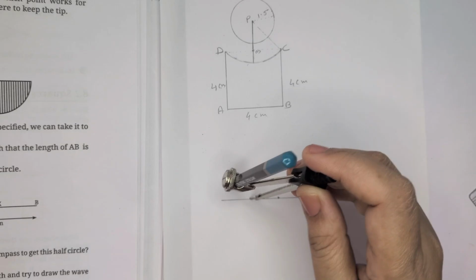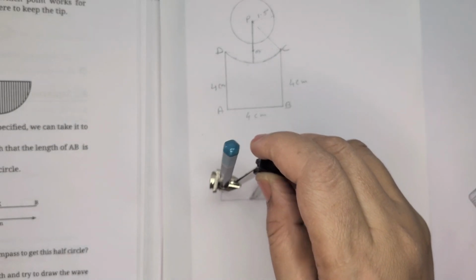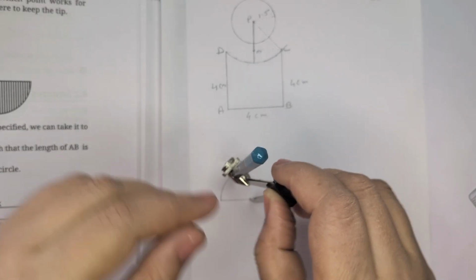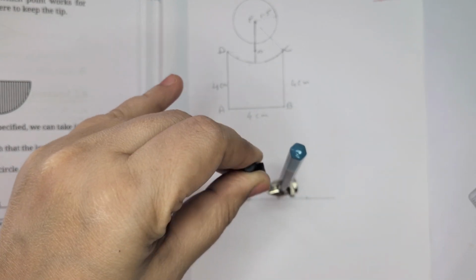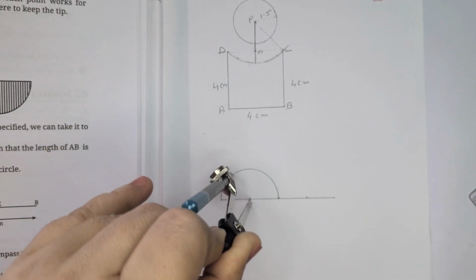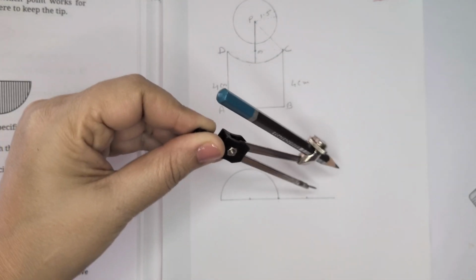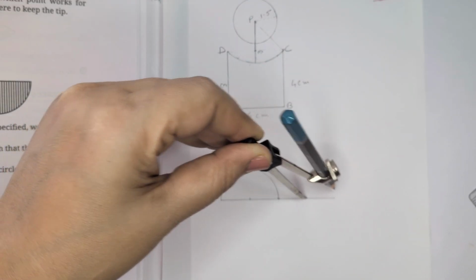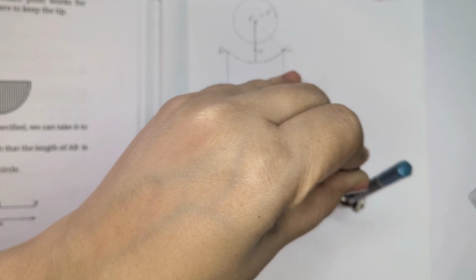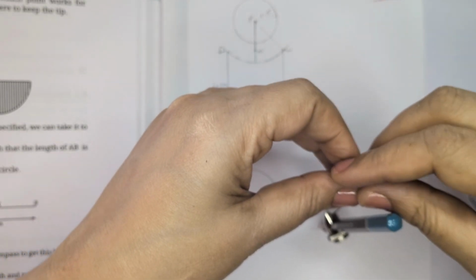With this point as the center, draw a semicircle. Then take this other point as the center, and down there, draw another semicircle.